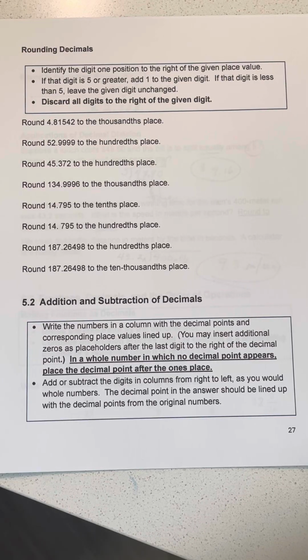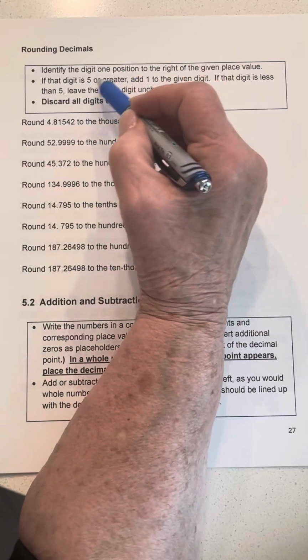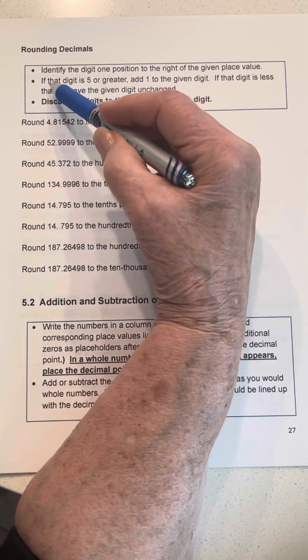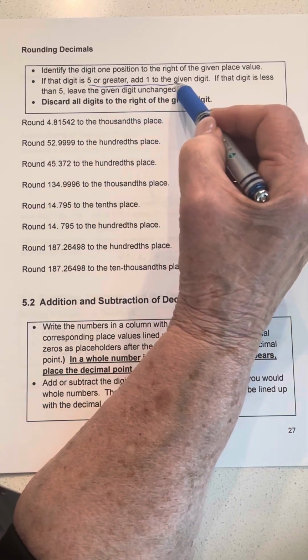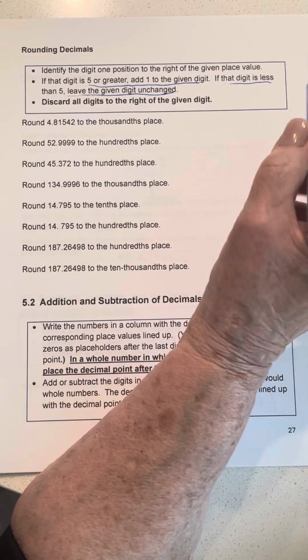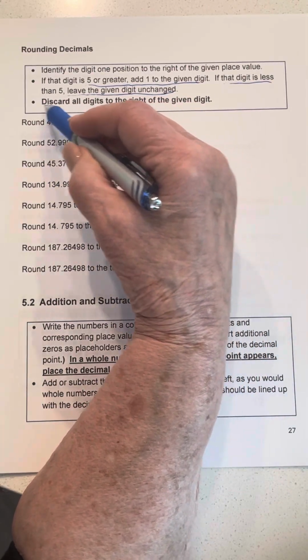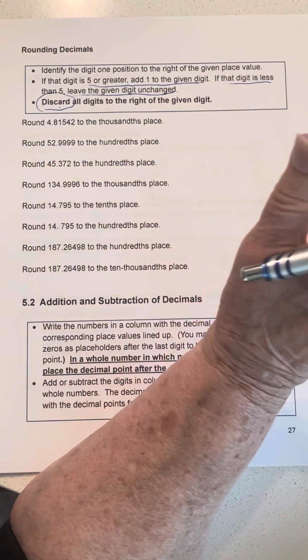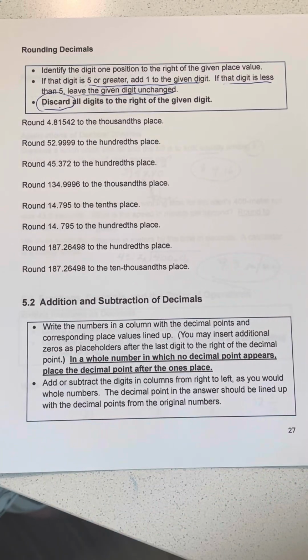Finally, we're going to do some rounding, and this works very much in the beginning like when we round whole numbers. When we get to the end, there'll be some things that are different about zeros. So we'll identify the digit one place to the right of the given place value that we're asked to round to. And if that digit is 5 or greater, we're going to add 1 to the given digit. If that digit is less than 5, we're going to leave that digit unchanged. So we'll discard, this is the important part, we're going to discard all the digits to the right of the given digit where we're supposed to round to.